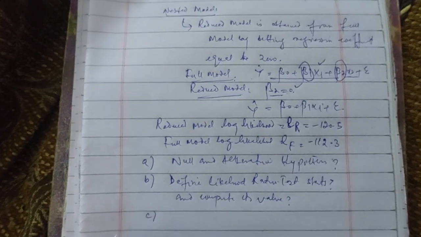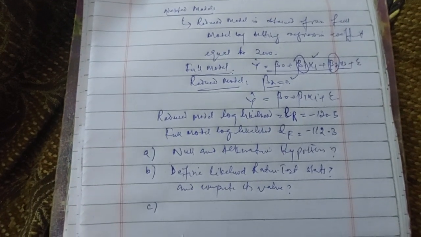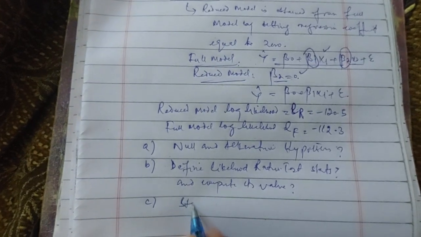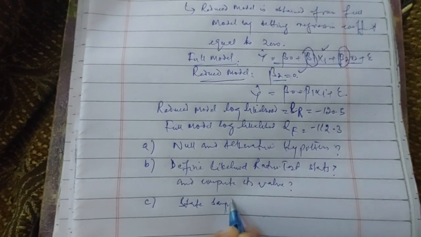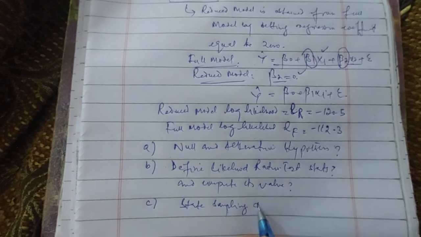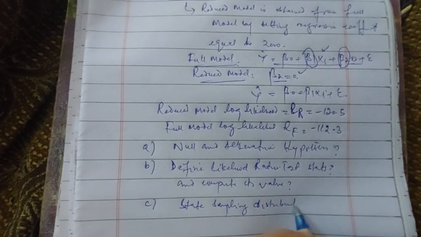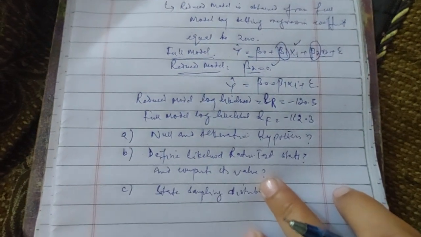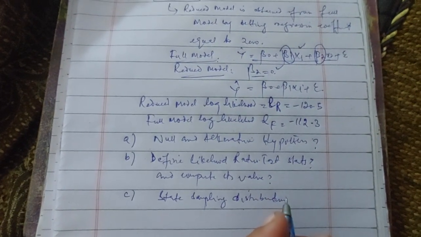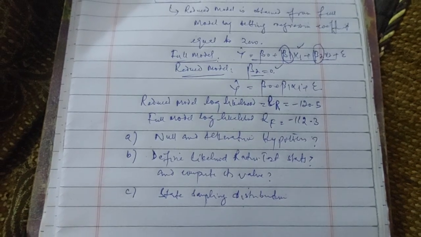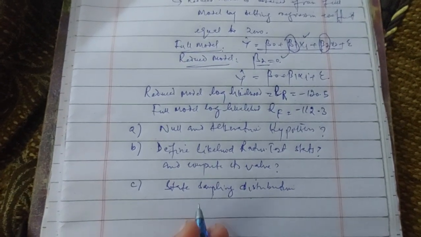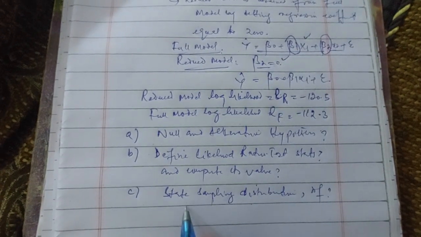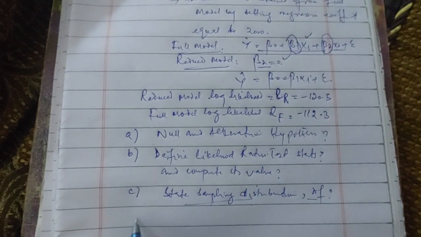The C question is to state the sampling distribution of the likelihood ratio test statistic under the null hypothesis and specify the appropriate degrees of freedom.